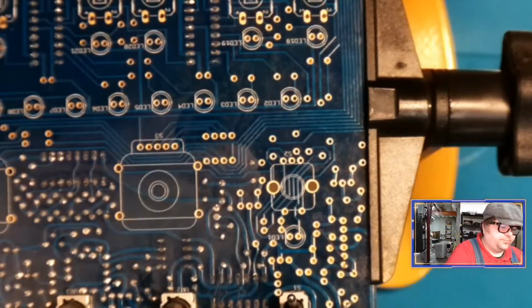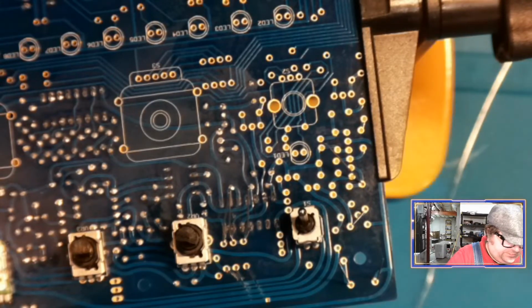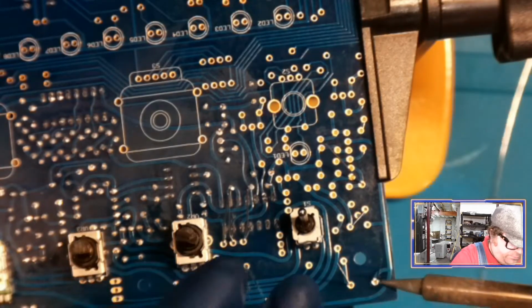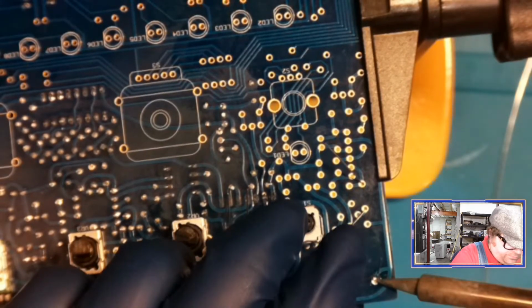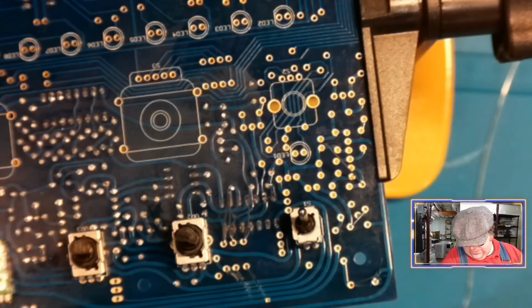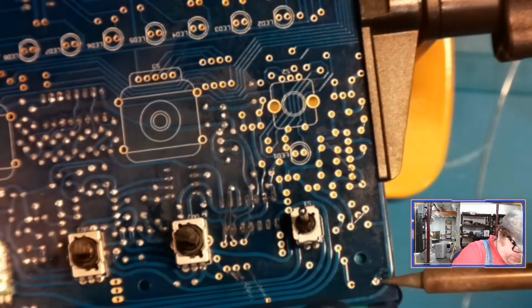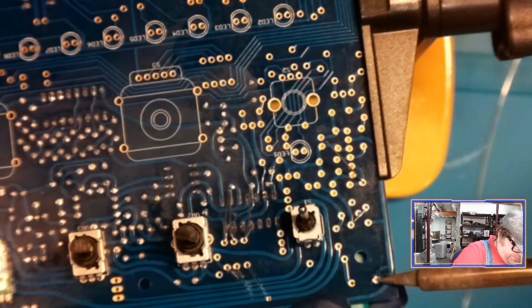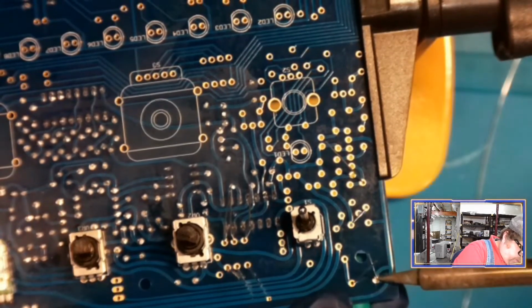There we go. All right. So what I'm doing is I soldered one lead, and now I am going to heat the solder and push that diode with a non-conductive item. Get it a little closer to the board. There we go.